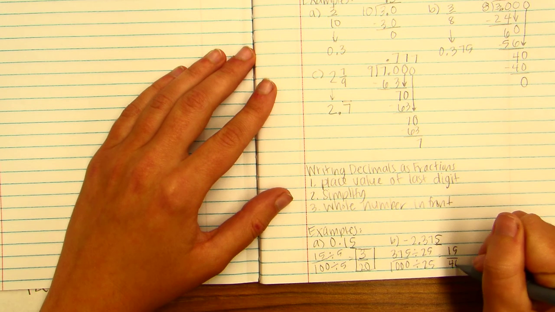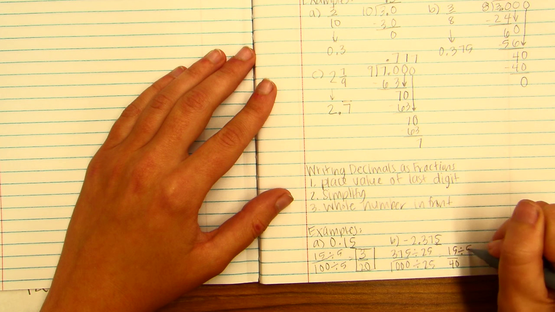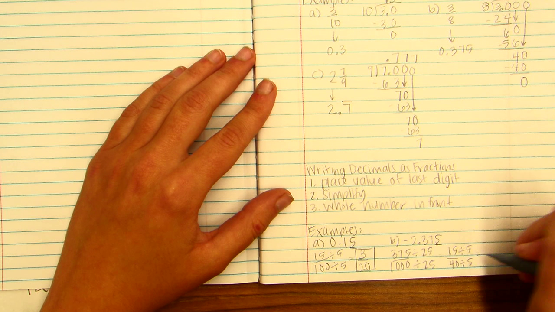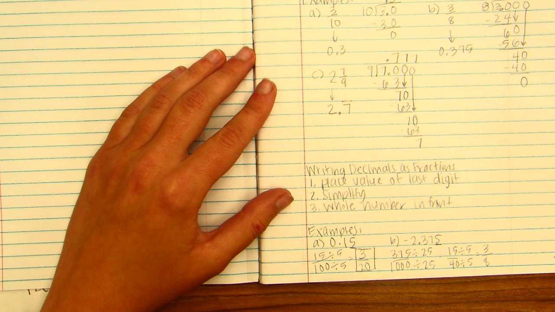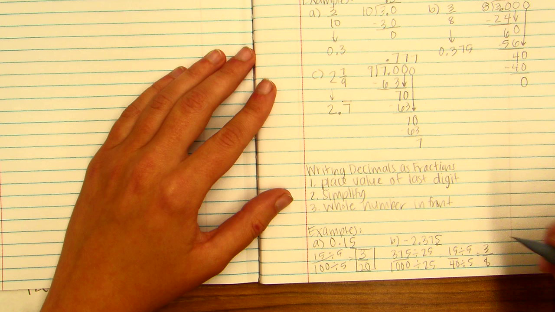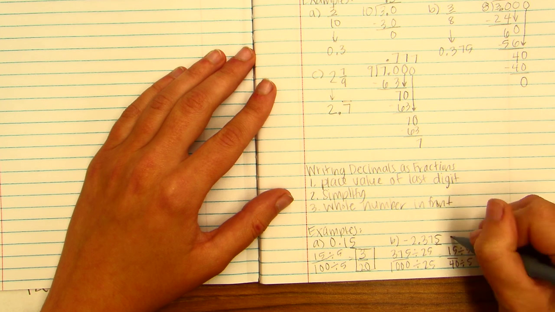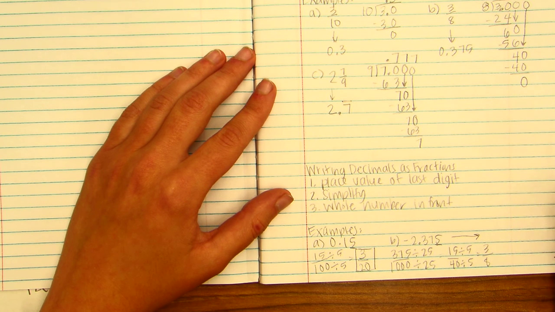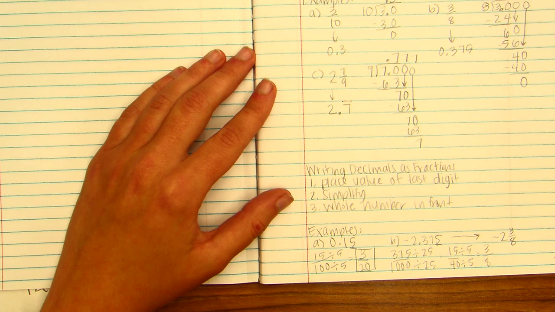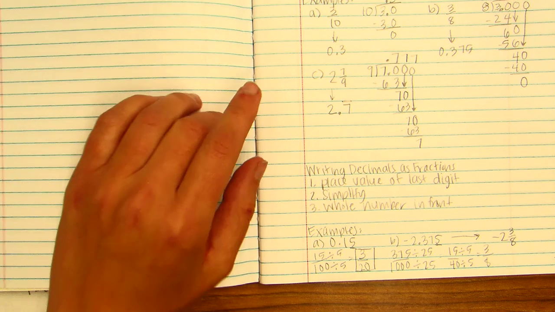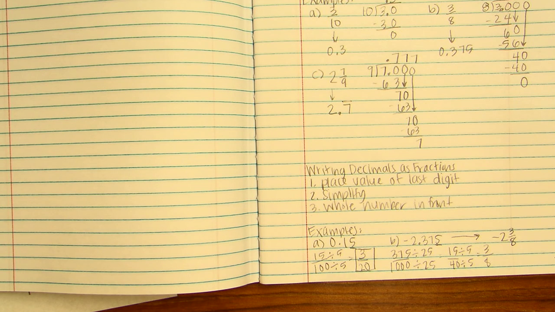So I'm not completely done simplifying. I can still divide them both by 5. 15 divided by 5 is 3. 40 divided by 5 is 8. Now I still have to go back and do step 3, put the whole number in front. So negative 2.375 is going to be negative 2, just put the whole number in front, and 3/8. That's all you need to have in your notes for 4.1.